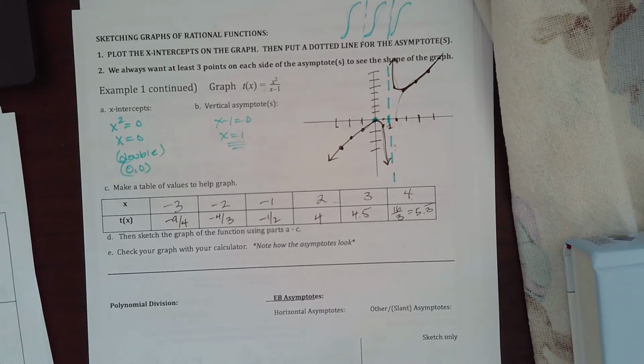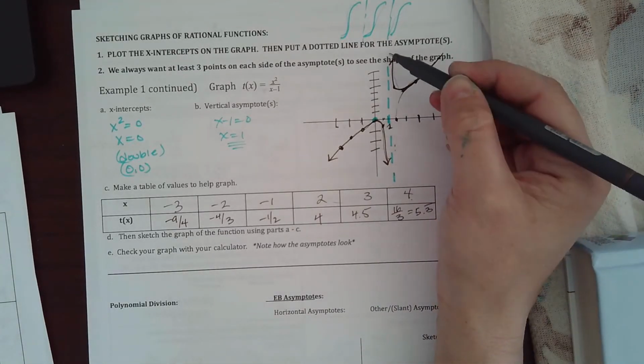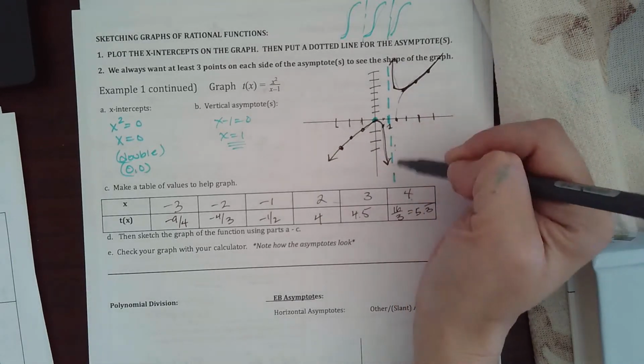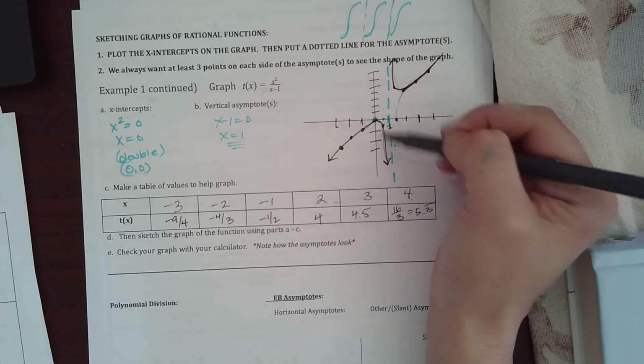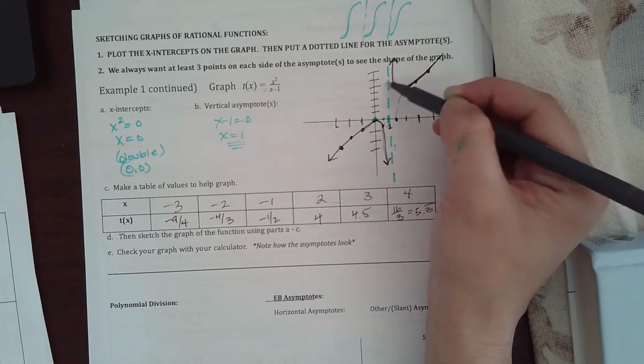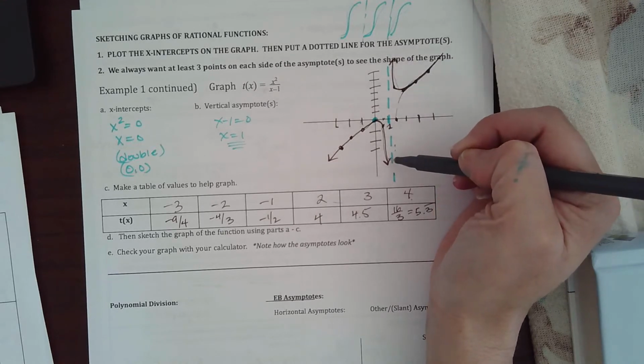So we've already talked about vertical asymptotes and x-intercepts. Vertical asymptotes occur when the denominator is set equal to 0. That's the part of the function that's undefined. And we know that the graph approaches the asymptote from both sides. Notice on the left side it goes down, and on the right side it goes up. So the function goes towards infinity on the right side, towards negative infinity on the left side.